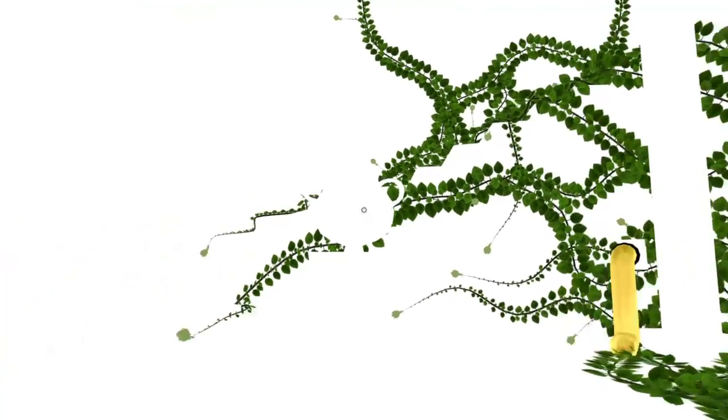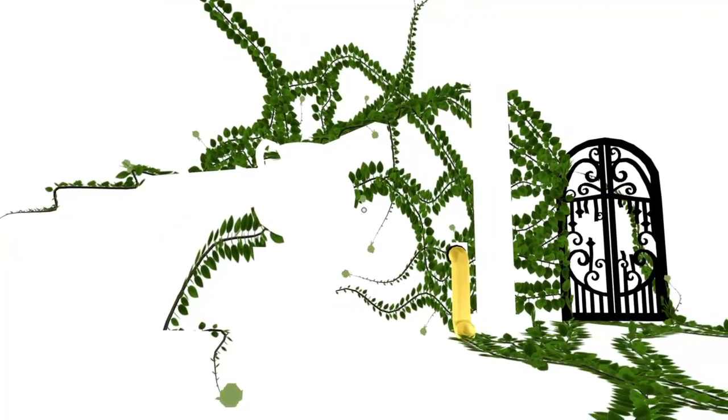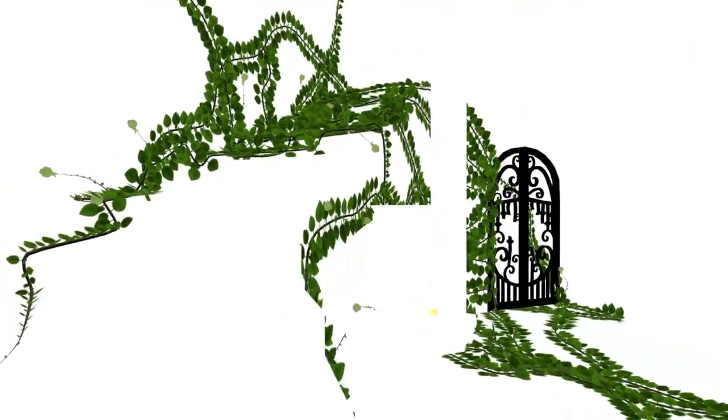The fact that now the space is, after the water balls have faded away, defined by the vines. I think that's lovely.